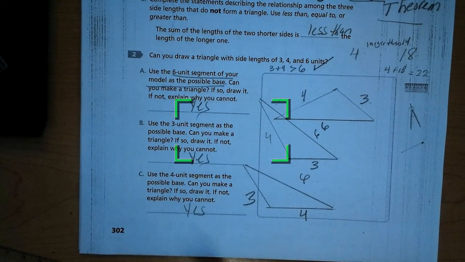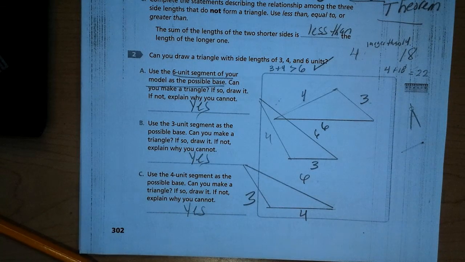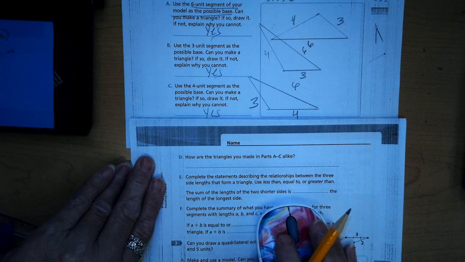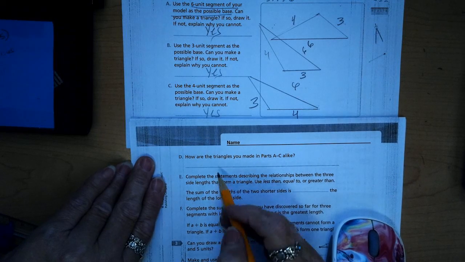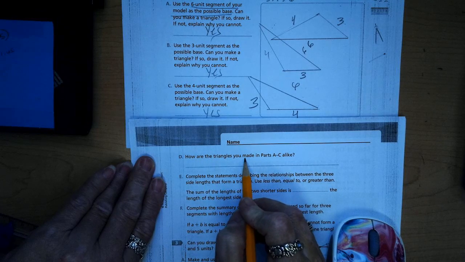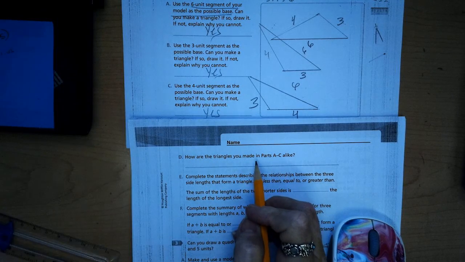Anybody need any more time to copy them or draw them? I do. Okay. Let's move to D, E, and F. All right, so the question says, how are the triangles you made in part A through C alike?